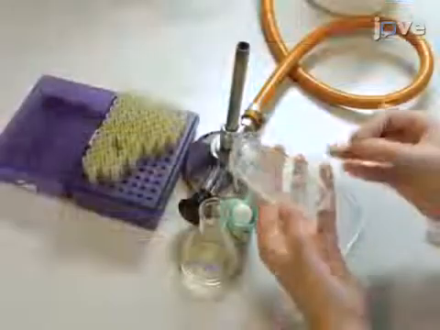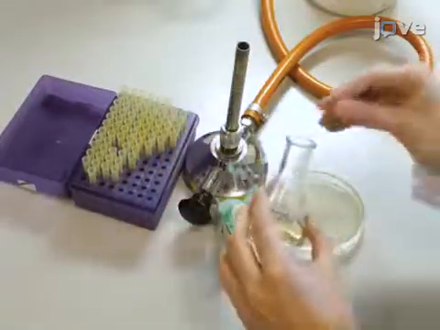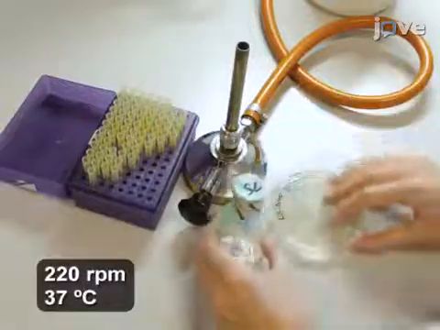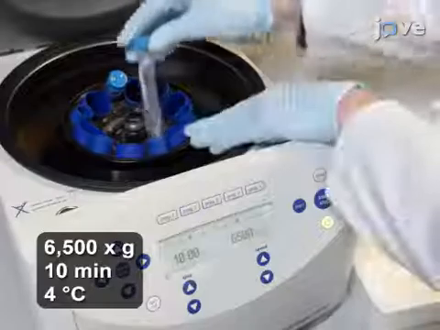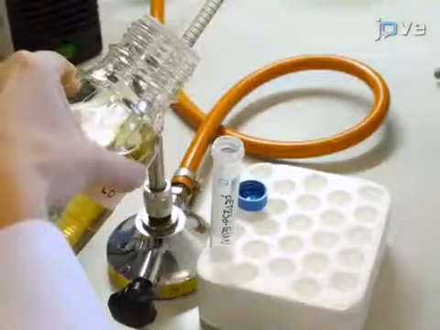Inoculate one well-grown single colony in 5 milliliters of LB plus 100 micrograms per milliliter of ampicillin and grow overnight. The next morning, pellet the cells. Following centrifugation, replace the medium with 5 milliliters of fresh LB plus 100 micrograms per milliliter ampicillin.